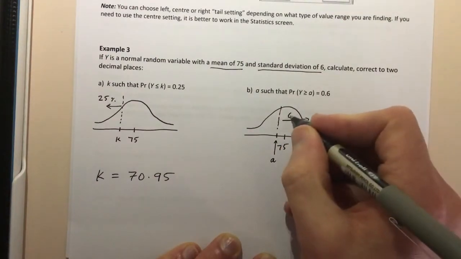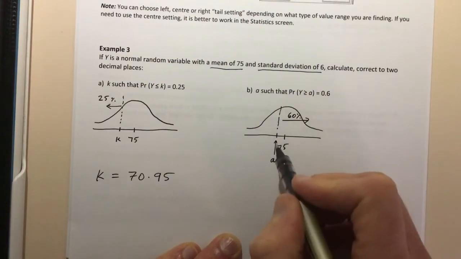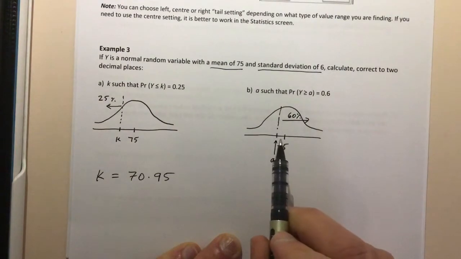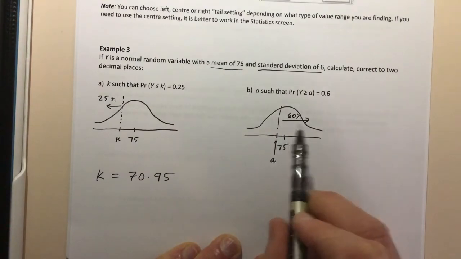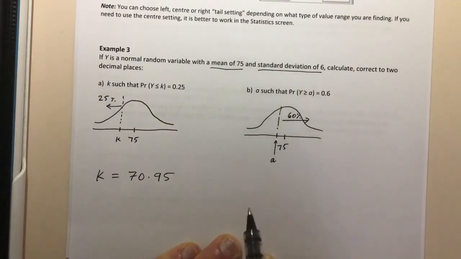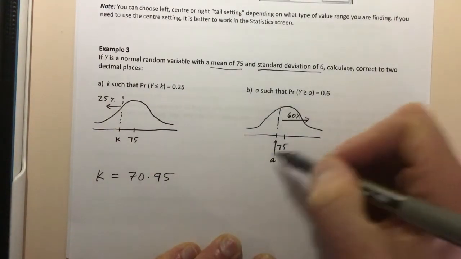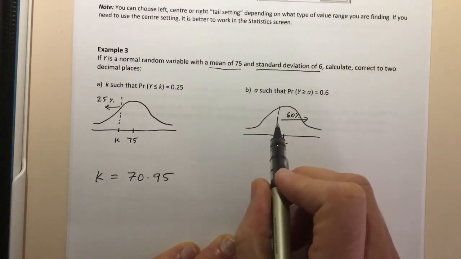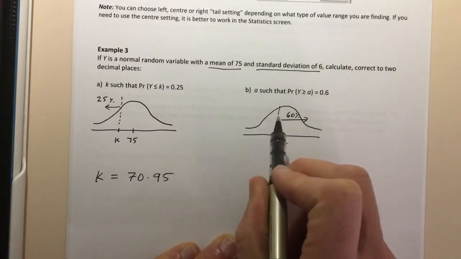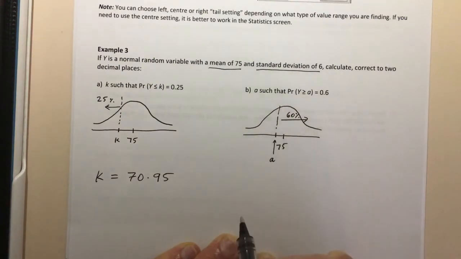In other words, 60% of the distribution needs to be above this value a, which tells me that a must be less than the mean, okay? Because I need to have more than 50% of the distribution above a. Remember, the mean always cuts these normal distributions in half. So again, the sketch helps us to, one, estimate what our answer might be, but two, tell us that we're using this time a tail setting to the right, because we're looking at a percentage that is to the right of our particular value here.